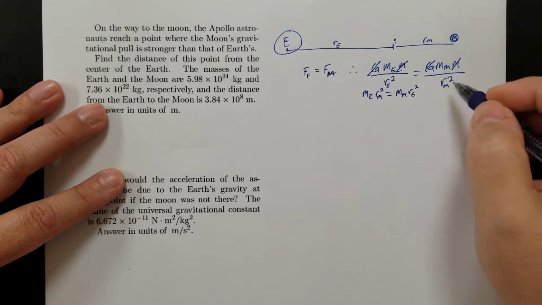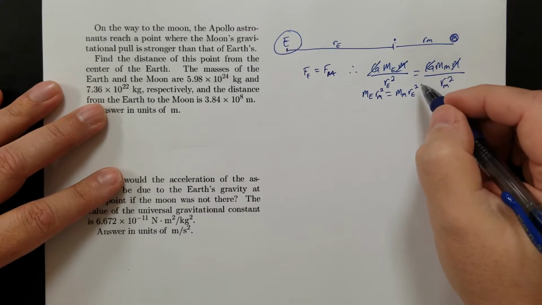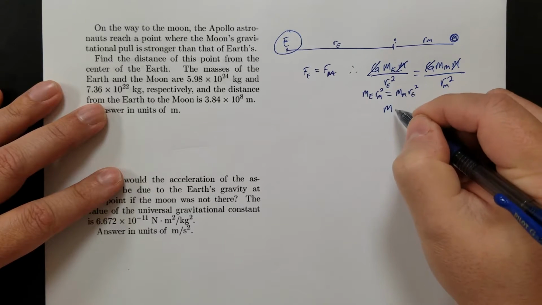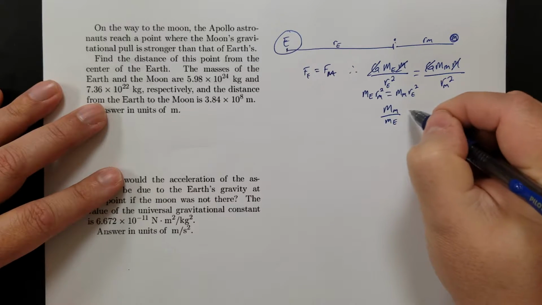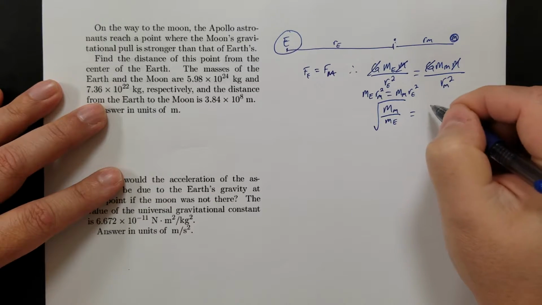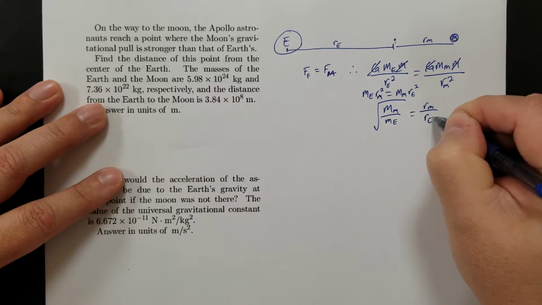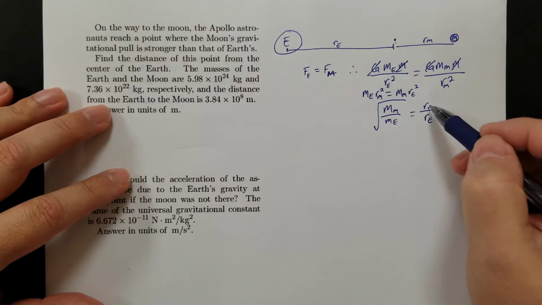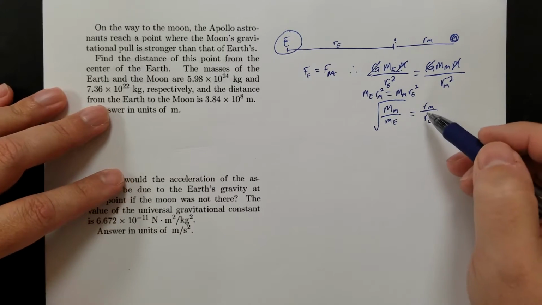It's not really radius, it's separation, right? And so then if I rearrange these, I can say that the mass of the moon over the mass of the Earth, the square root of that, equals the separation from the moon over the separation from the Earth. Right, so I moved that over and I got rid of the squares on the two R's by taking the square root of both sides, right? And that gives me this.